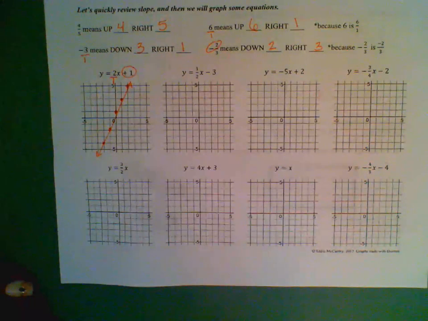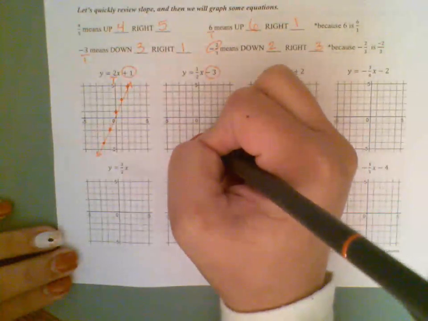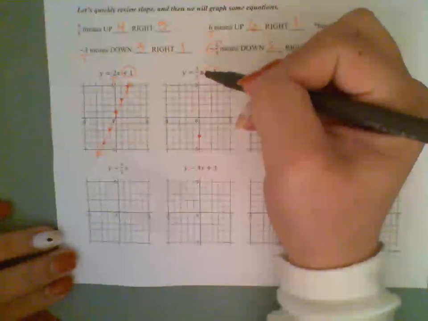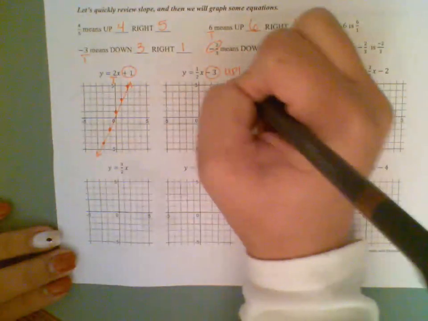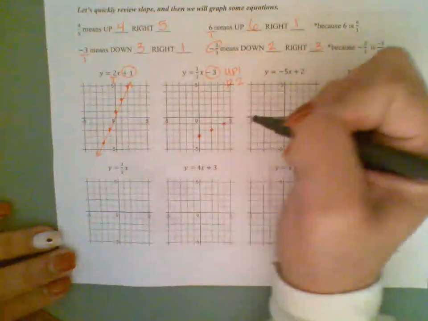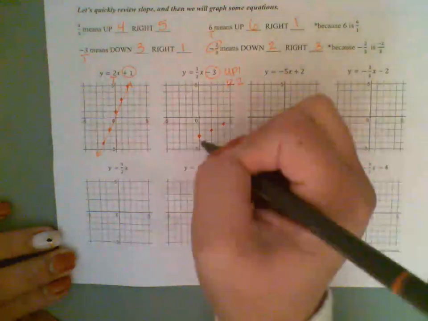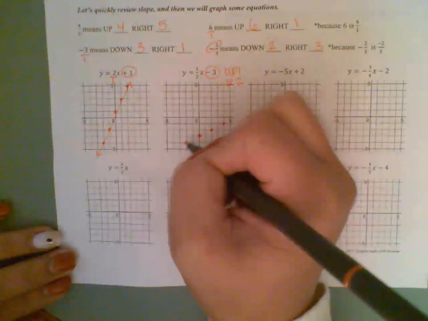You should have paused the video and tried this next one. Our starting point is at -3, and our slope is 1 over 2, which means up 1, right 2. So we're going to go up 1, right 2, up 1 to the right 2. Or the opposite, again starting at your y-intercept, is down 1, left 2.